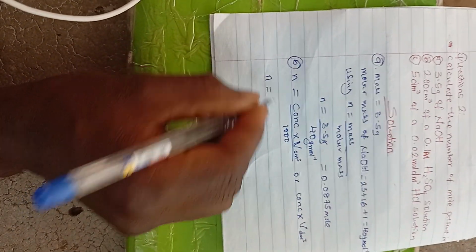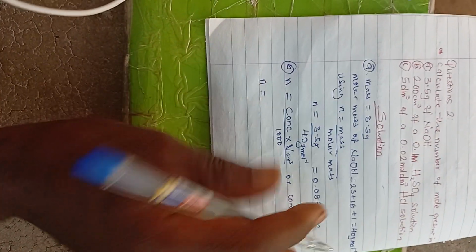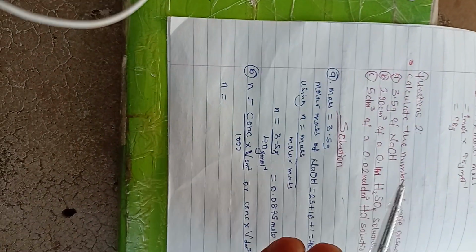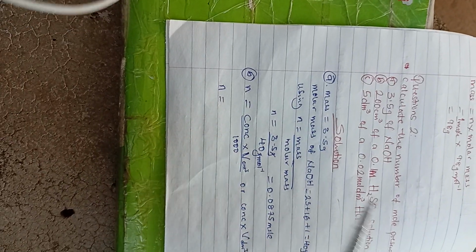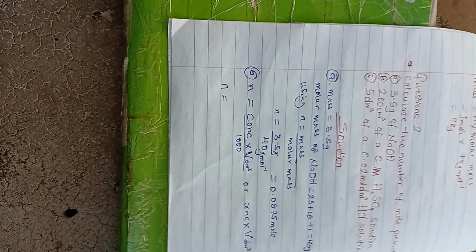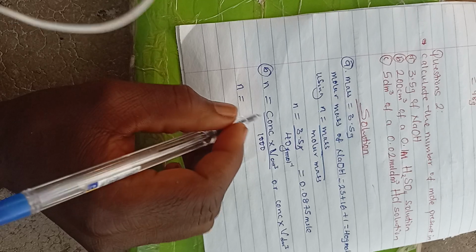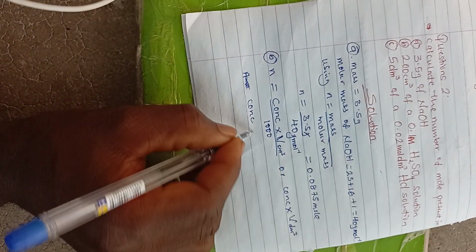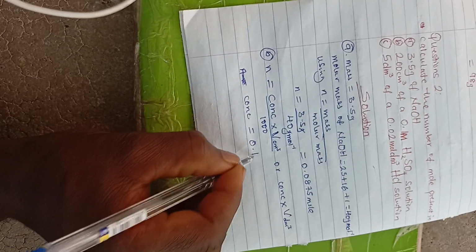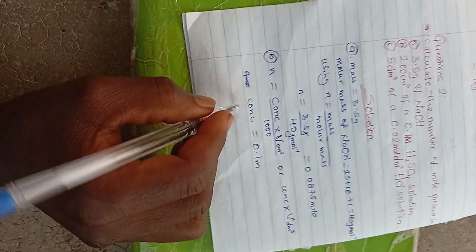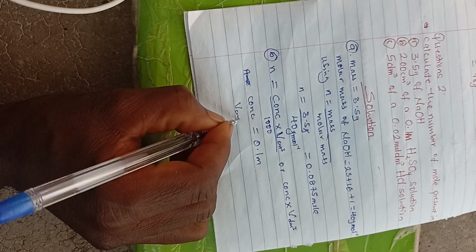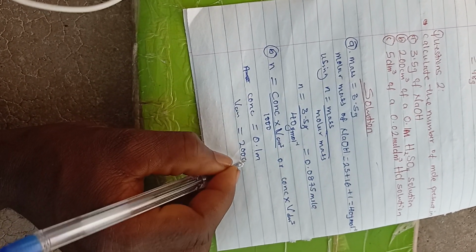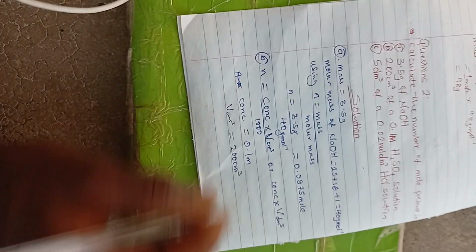Now here our n will be equal to, what is our concentration? As I told you, where you see the 0.1 M, this capital M stands for molar, or mole per dm cube. Now let me put our data: our concentration is equal to 0.1 mole per dm cube, and our volume, which is in centimeter cube, is equal to 200 centimeter cube, right?